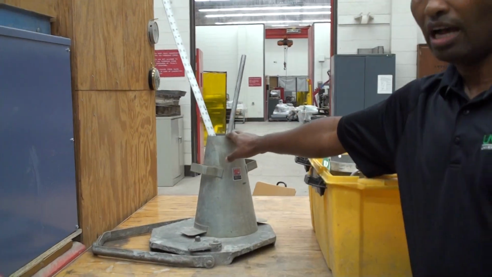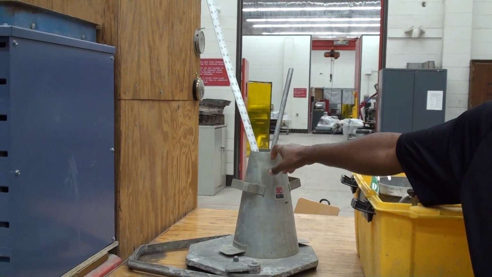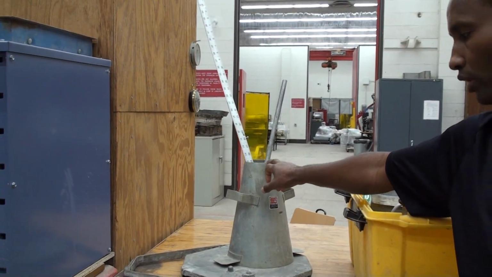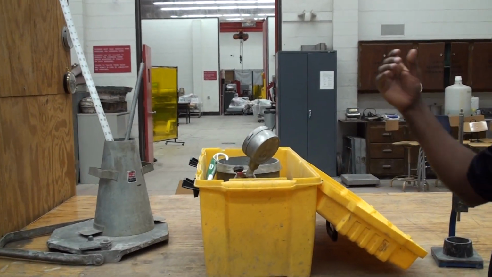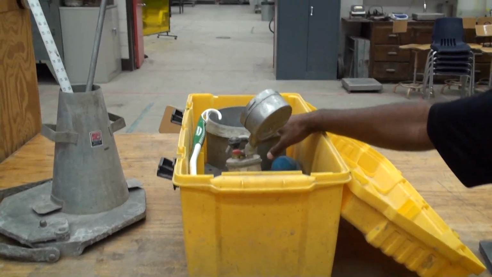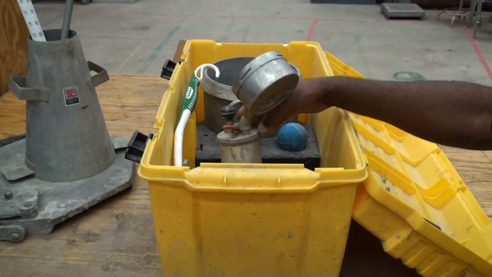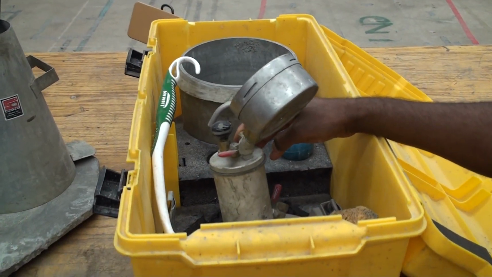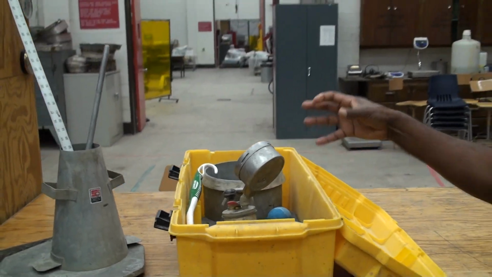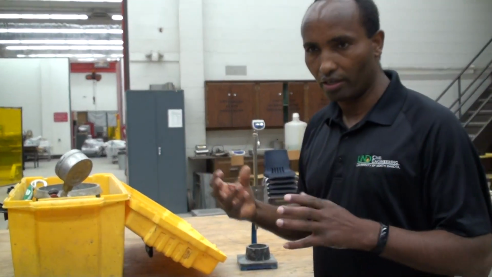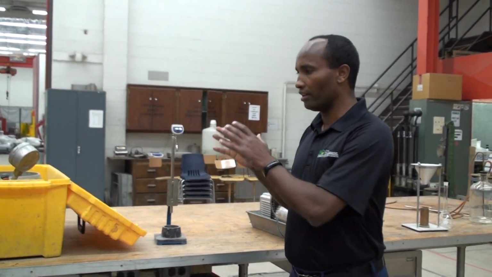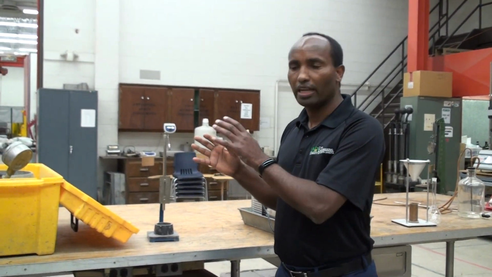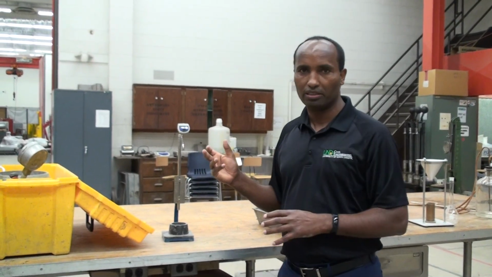The first fresh property they determine is slump, just to check the workability and the consistency of their mix. Once they determine the slump, then they determine the unit weight and air content of their fresh concrete. They also determine the temperature of the fresh concrete. So once they are done with mixing and the fresh properties of concrete, then they compact their specimens.